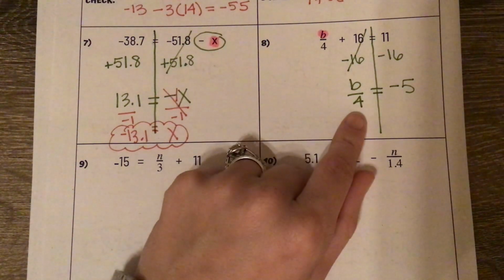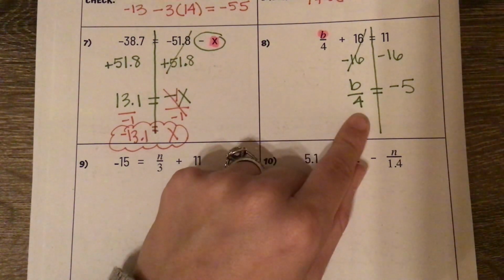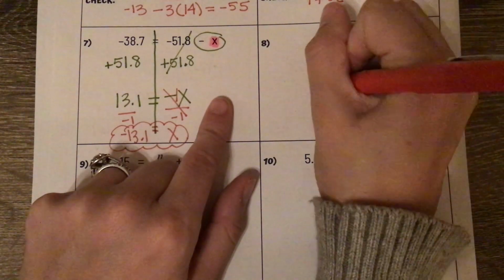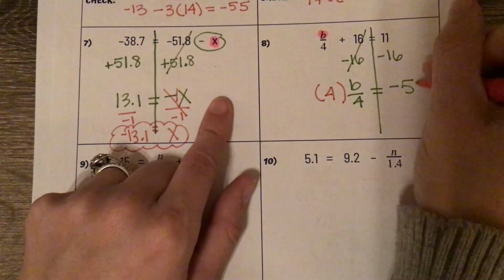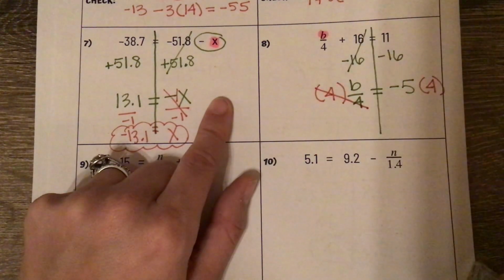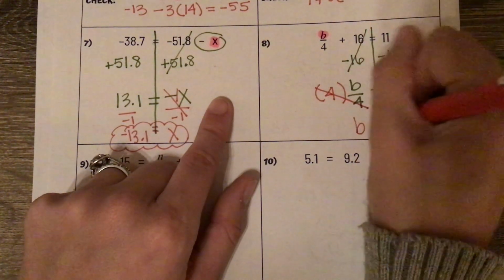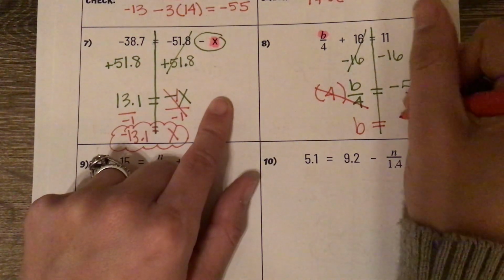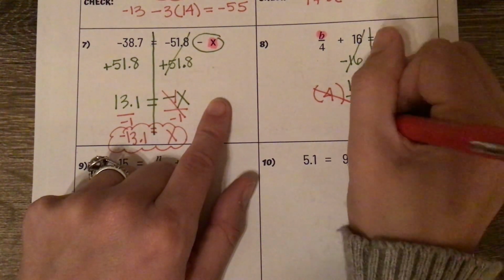On the side with the variable, it's being divided by 4, so the opposite is to multiply each side by 4. The 4's should cancel each other out. You're left with just 1b equals negative 5 times 4 is negative 20.